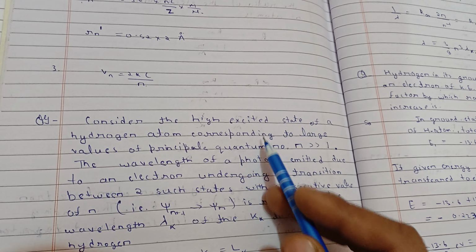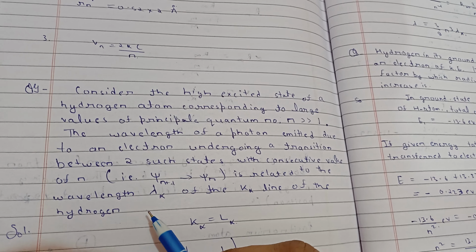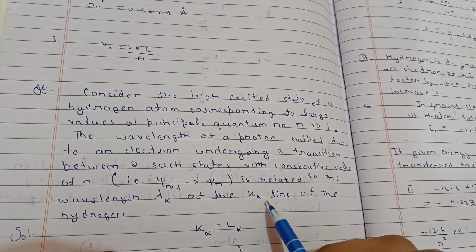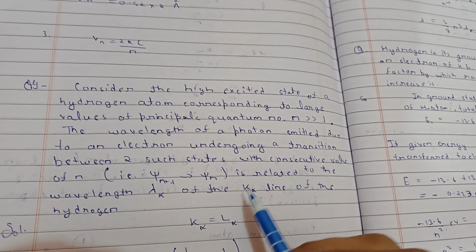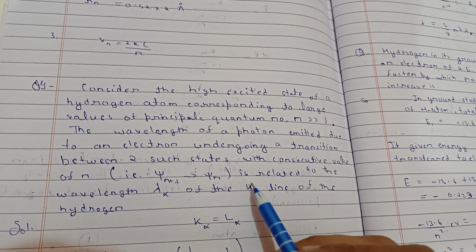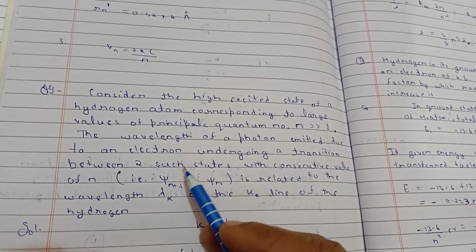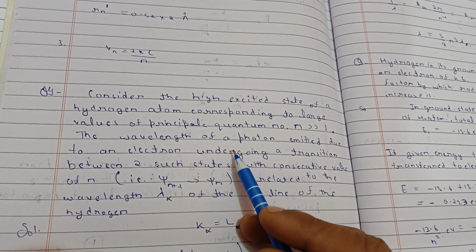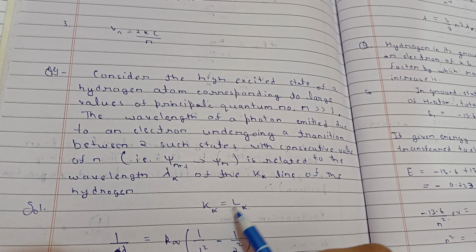So how is that transition and the wavelength emitted by that radiation related to the wavelength lambda alpha of the K alpha line of hydrogen? So what is K alpha? Normally we use this notation for heavy atoms, but this K alpha line here denotes nothing but L alpha, that is Lyman's first line. So how is this higher transition wavelength related to this first line of hydrogen? We know K alpha is nothing but L alpha.